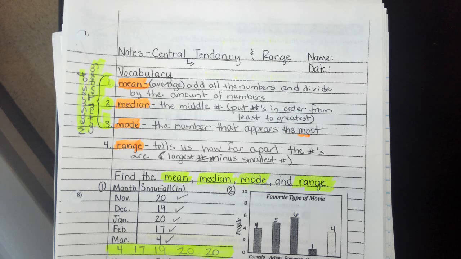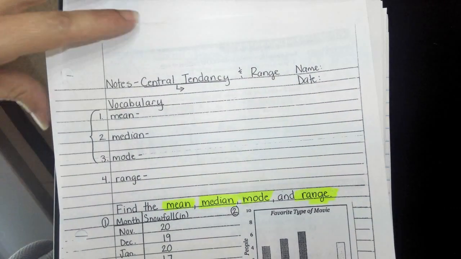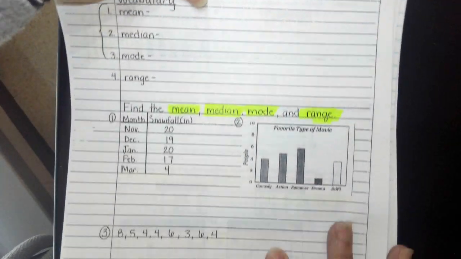Okay, so today is March the 10th, and we've actually already talked about these words, so I'm just going to keep going. But we've got mean, median, mode, and range. These are the definitions if you need them. Here we go.